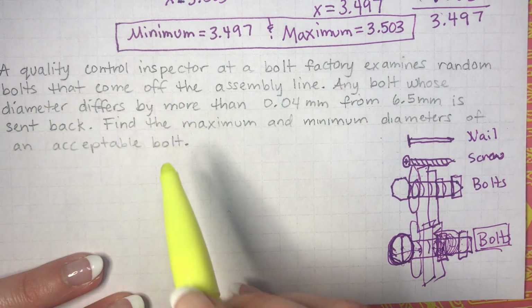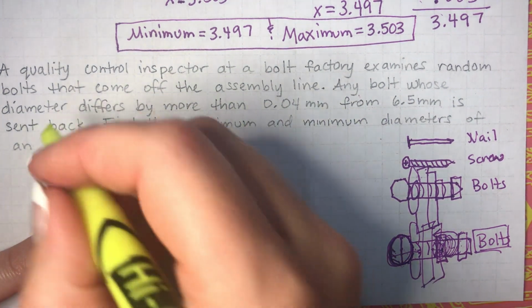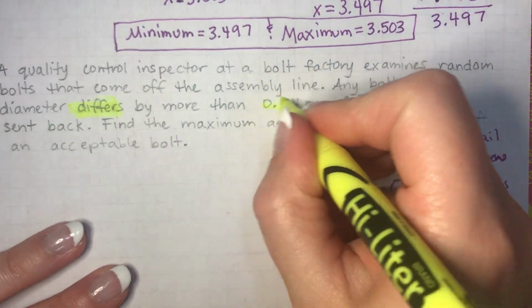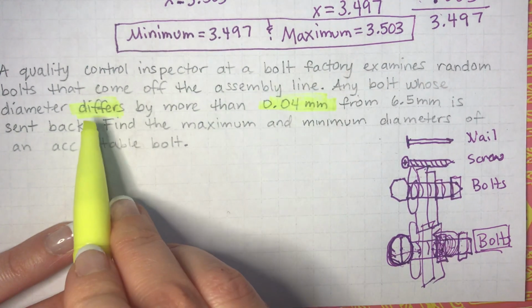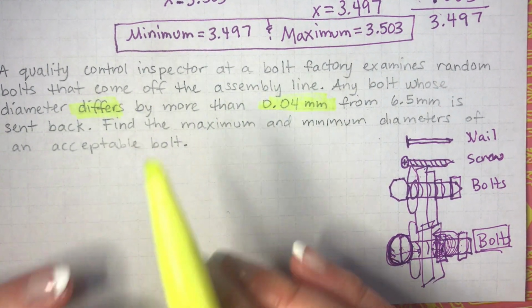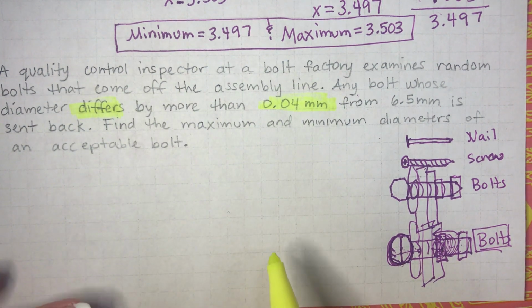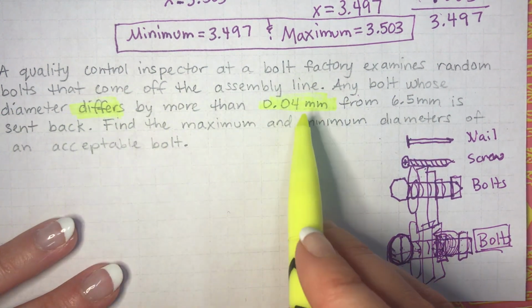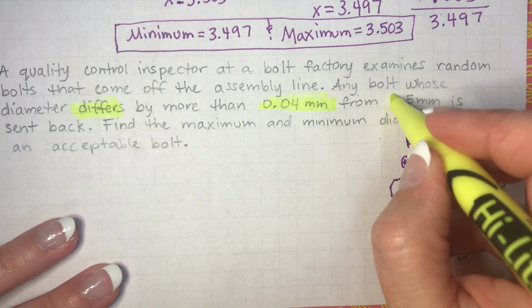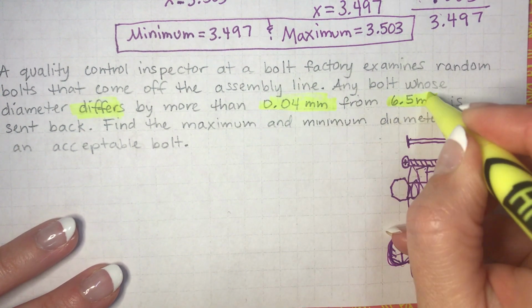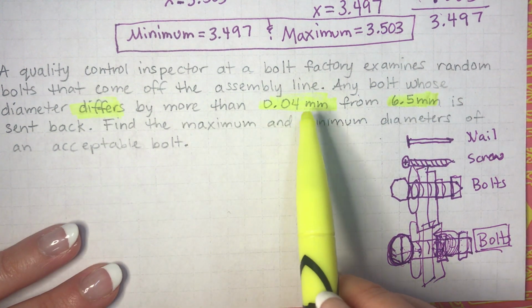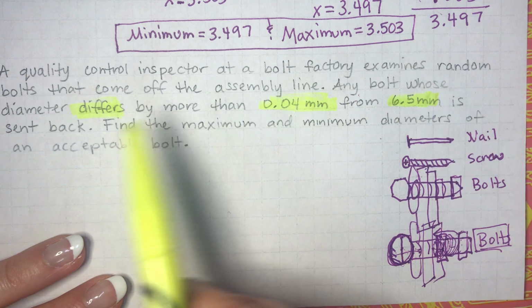Any bolts whose diameter differs, okay, so that has that key word, differs again. So it's differing by this amount. It can be positive that, or it can be negative that. That's what lets you know, hey, we're doing an absolute value equation here, okay? So it differs from what? It differs from 6.5. That is what it is supposed to be, the perfect thing. So anything that differs more than this is sent back.